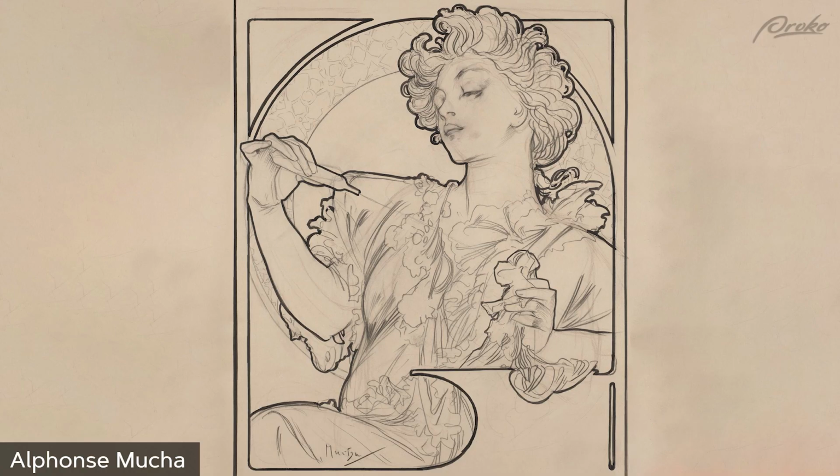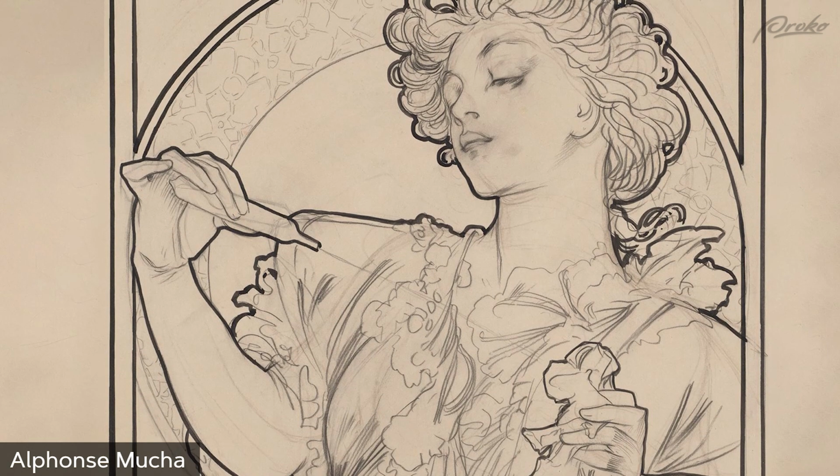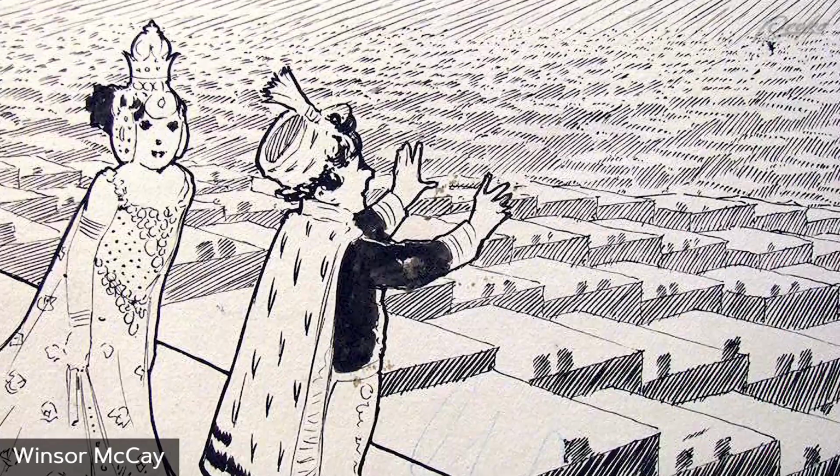Heavy outlines create a more flat and graphic look. You are stylizing what you're actually seeing in reality. We don't actually see outlines, but it's still a great tool to quickly communicate with clarity without shading. We see this a lot in comics.